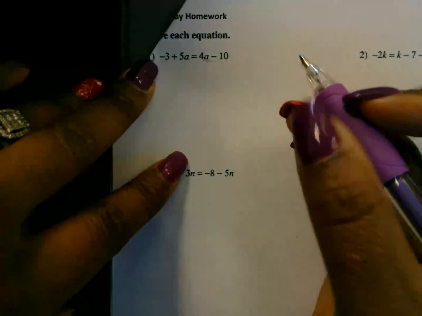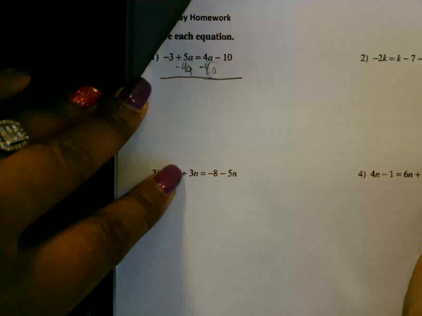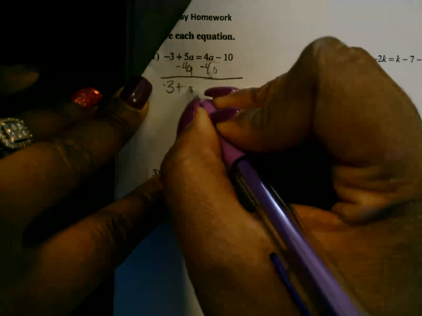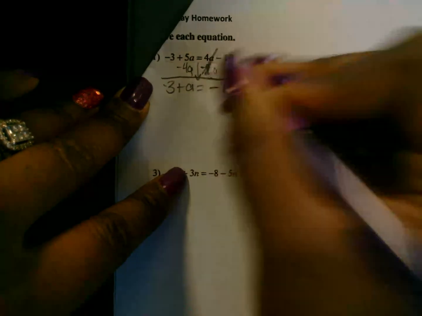I'm going to move the smaller one, this 4a. So this is a positive 4a. So to move it, I'm going to subtract 4a. In order to solve for a, you got to get all the a's together, okay? So this is going to be a negative 3. This is going to be plus a or 1a. And what's left on this side is negative 10 because this is 0 here.